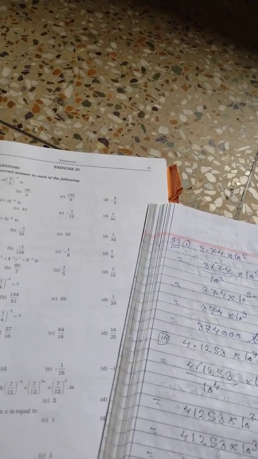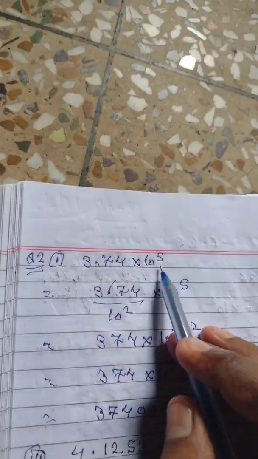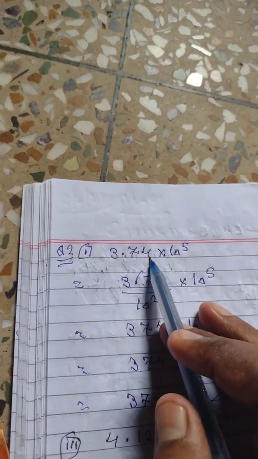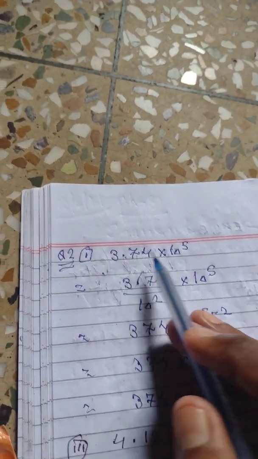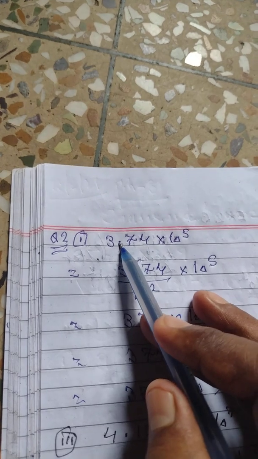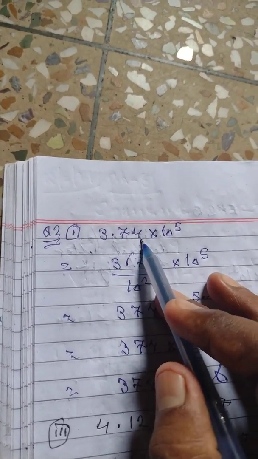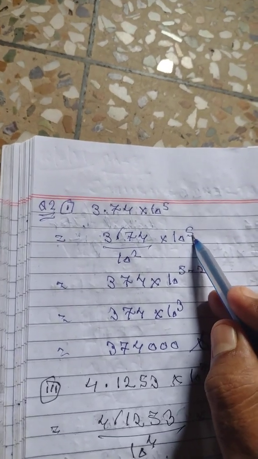Now question number 2. Question number 2 is in the usual form. Question number 2 is just the opposite of question number 1. Now see here in question number 2, 3.75 into 10 to the power 5 is given in the standard form because the decimal is put after the first digit. Now what do we have to do? We have to remove the decimal. So I remove the decimal, so it becomes 10 squared because after the decimal two numbers are there, and here it is 10 to the power 5.